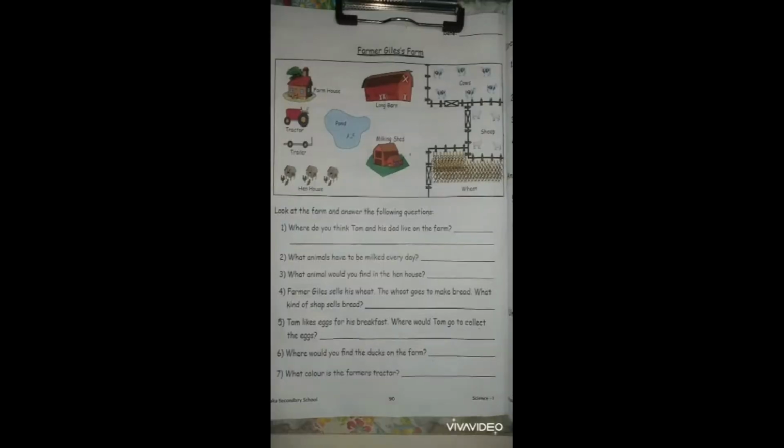Okay, today we are going to do page number 90. So now take out page number 90 in your science books.